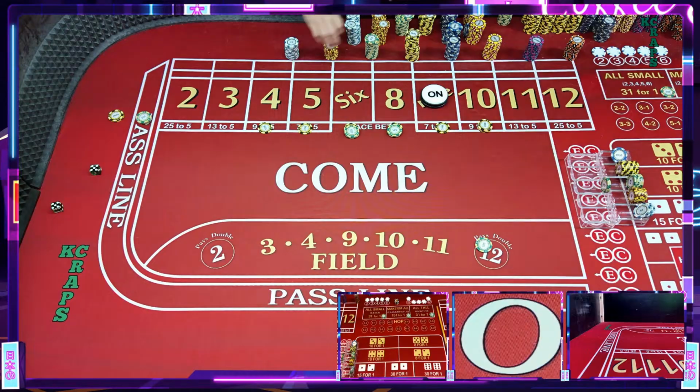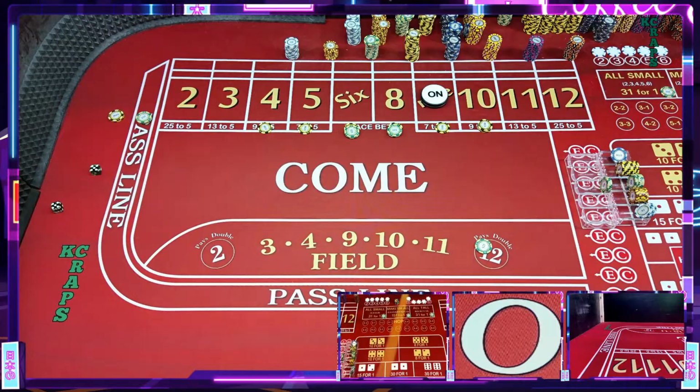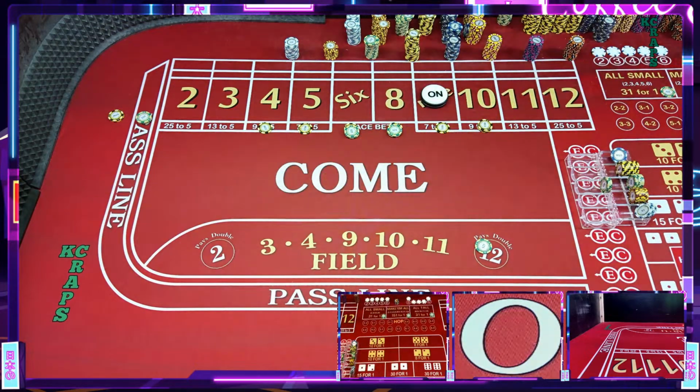The 5 goes here. Quarter for the field, and I'll just rack the quarter. We'll leave it right there. Pretty puppy paws. If I could throw those all day, I'd do it in a heartbeat. Man, that'd be some good money, wouldn't it? Hit a hard 10 6 times in a row? Heck yeah.